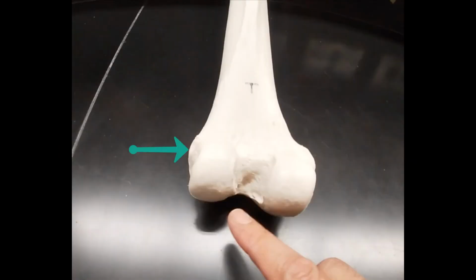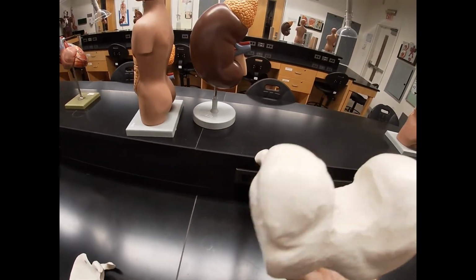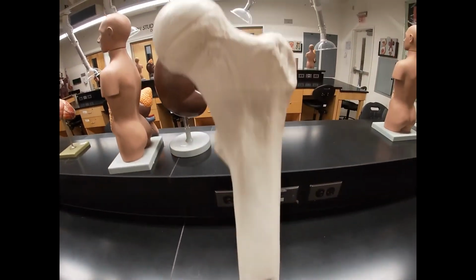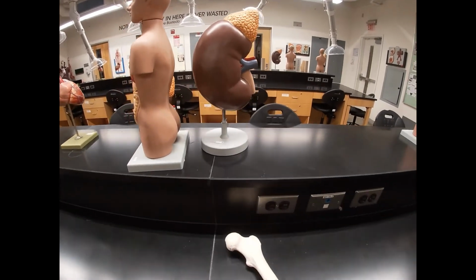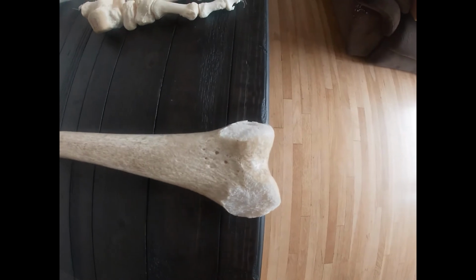Here we see the lateral epicondyle on the lateral aspect. Note the patellar surface. Now let's have a look at another left femur. This one's real and it's quite weathered. The condyles are partially eroded. Note the patellar surface.